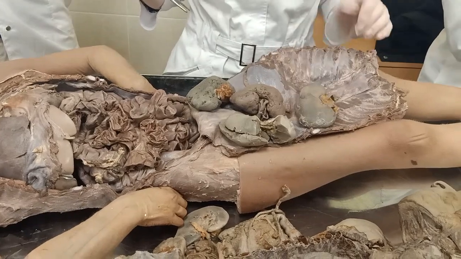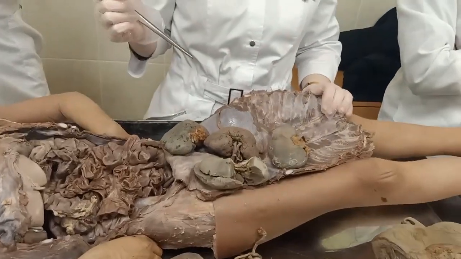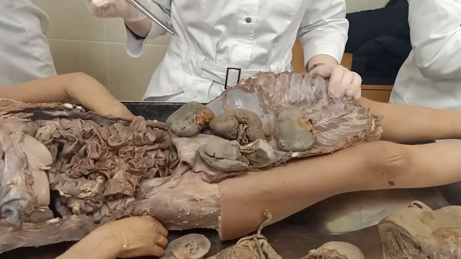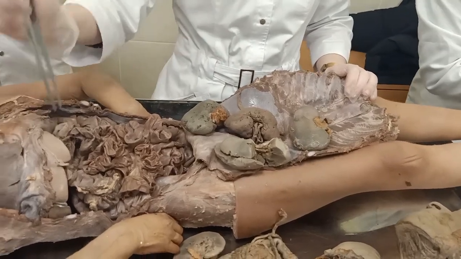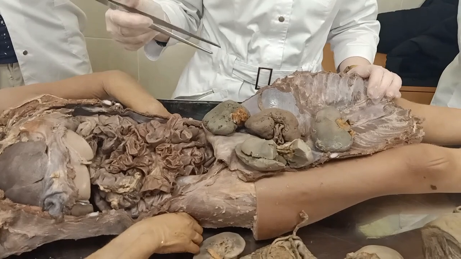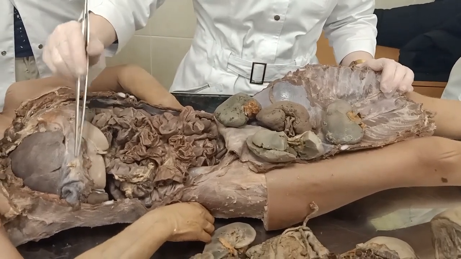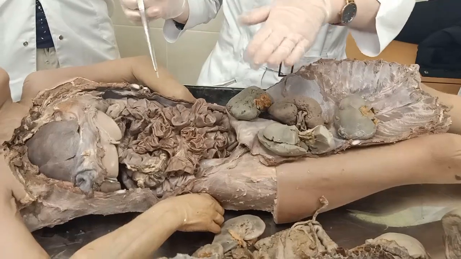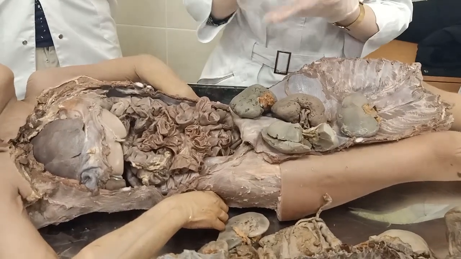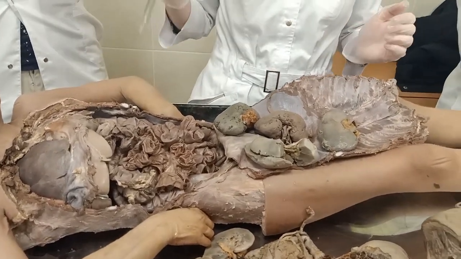Is there a reason that the left one is higher or lower? Again, it is because of the liver. The liver is on the right side. That's why the right kidney is located lower. Yes, and here there is no liver. That's why the left kidney is located higher.